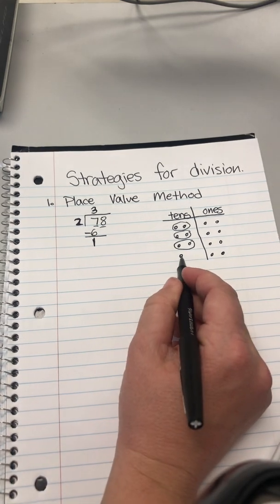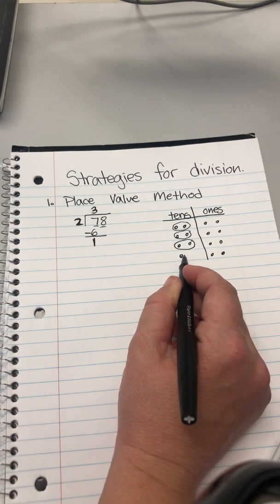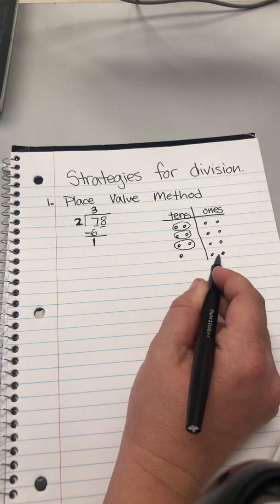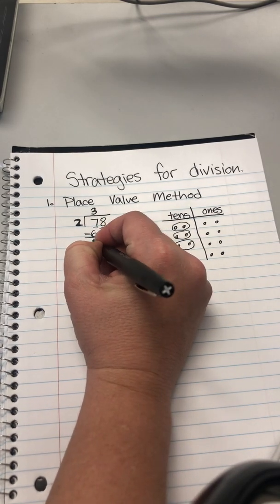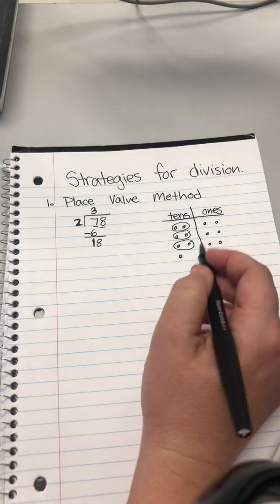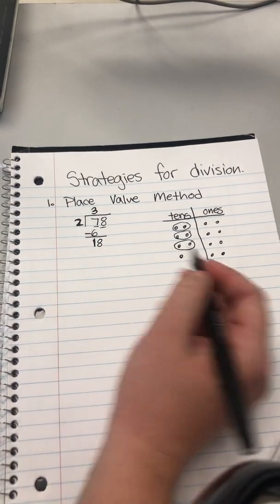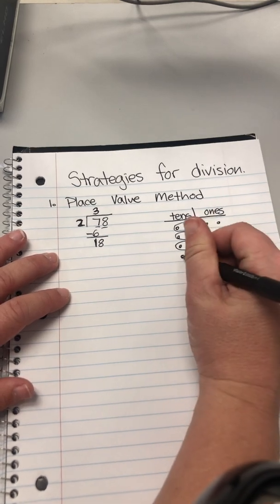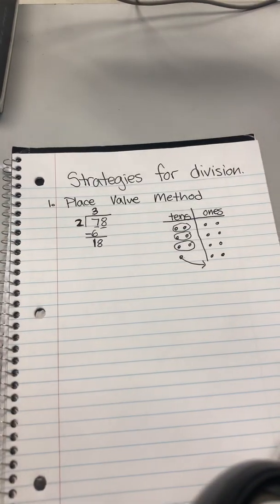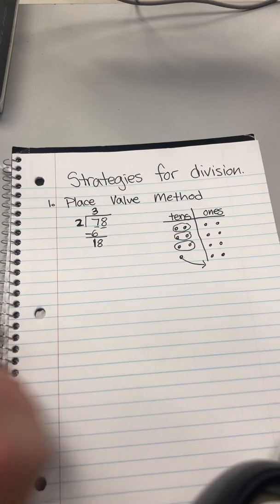But I cannot do anything with this other than move it over to my ones place, because it would be 2 into 18 instead of 2 into just leaving that there. So I have to move this over. And if I move this over, I'm adding how many to my ones place? 10.